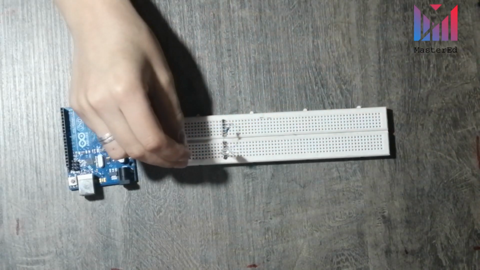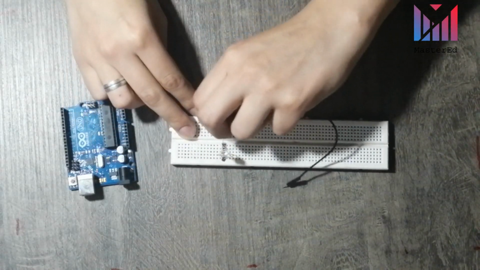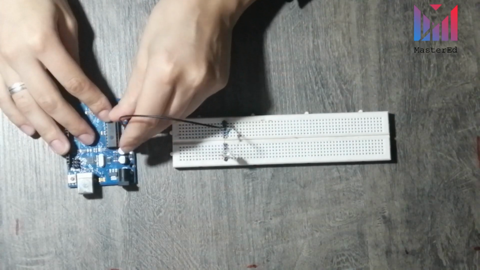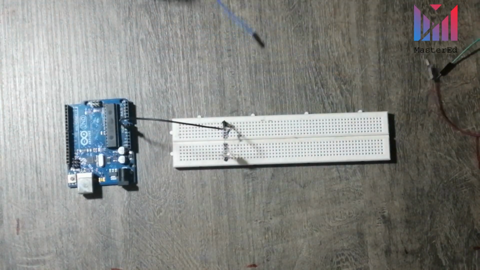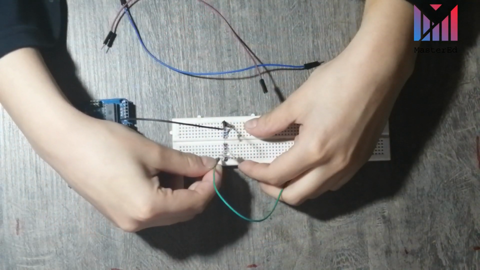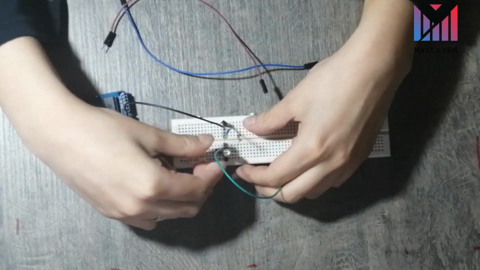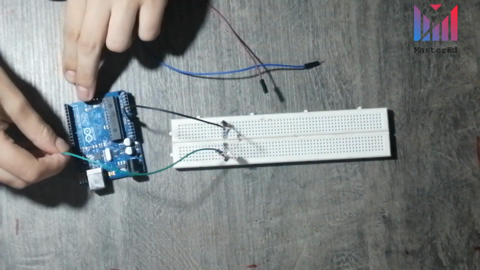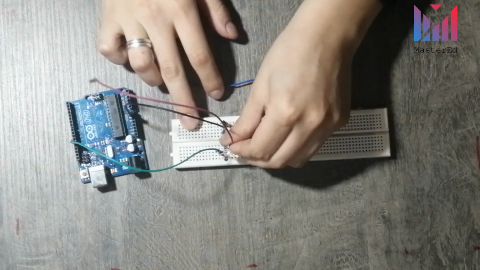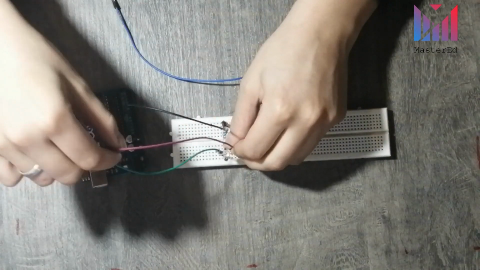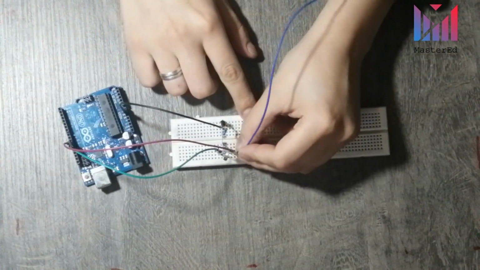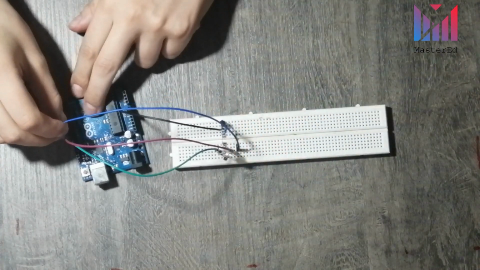Then we should connect this end of the resistor to the Arduino GND, and then use other wires for connecting, for example, red to the 13th, then the green to the 12th pin, and then the last one to the 11th pin.